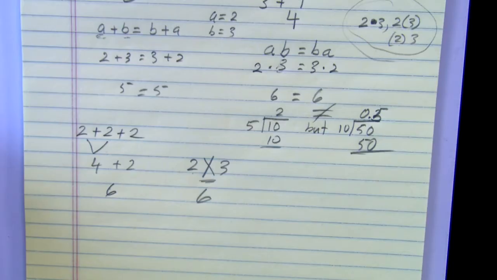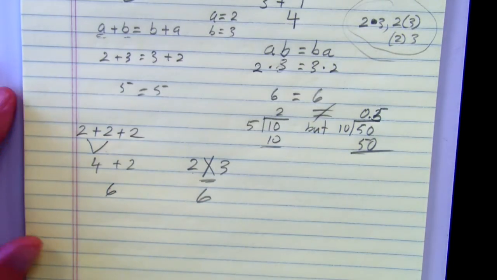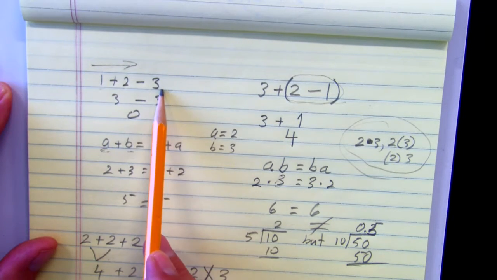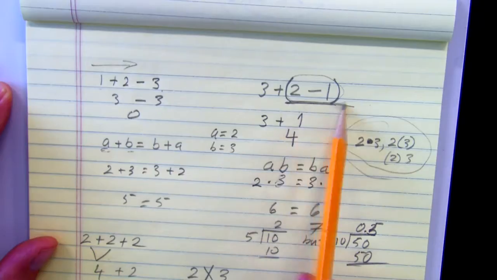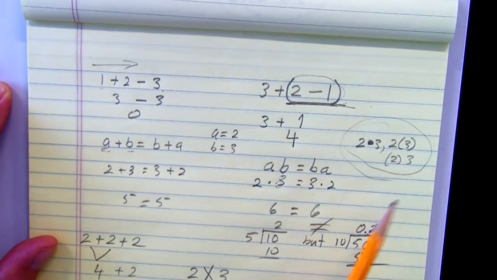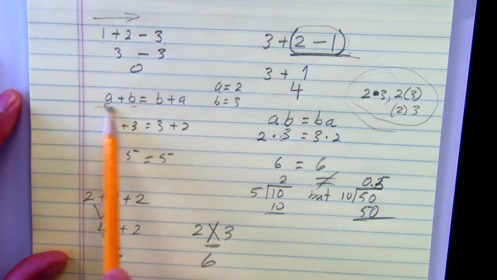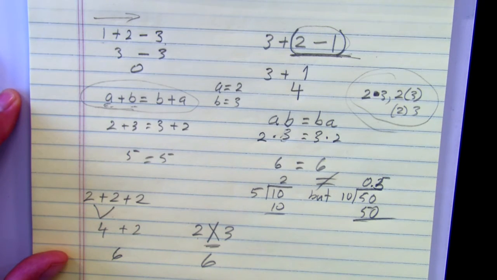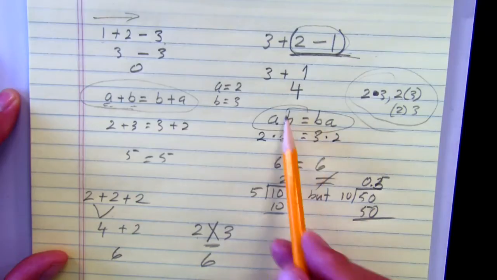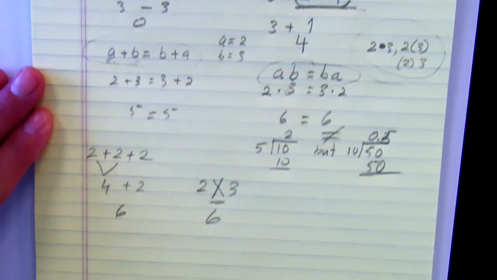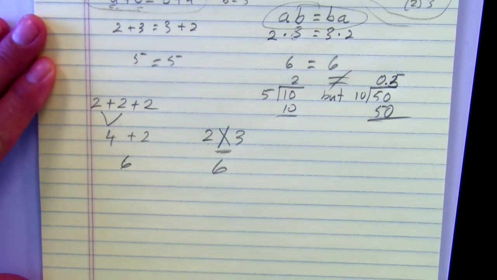All right? So we've covered some important things here. We've talked about working left to right. We're talking about cleaning up what's in the parentheses first. And we've talked about the rules, the commutative law of addition, the commutative law of multiplication, and we've talked about how that cannot be done the other way around.